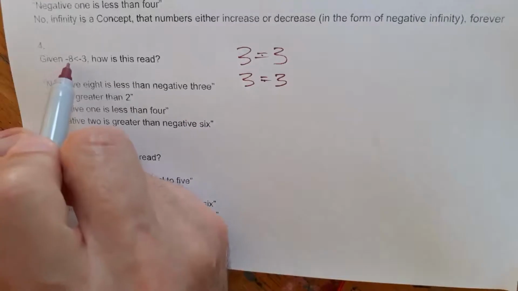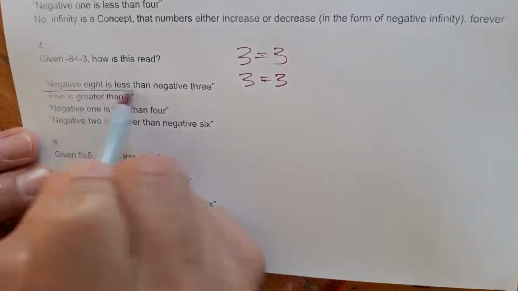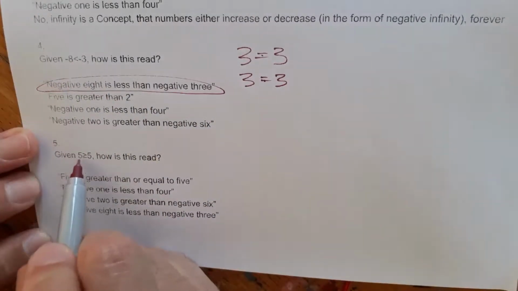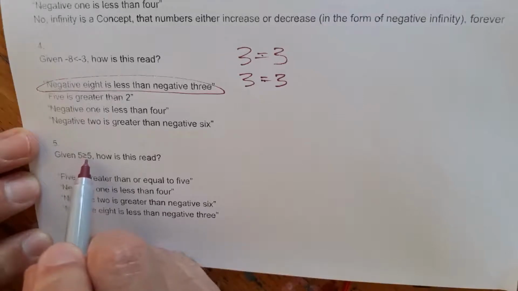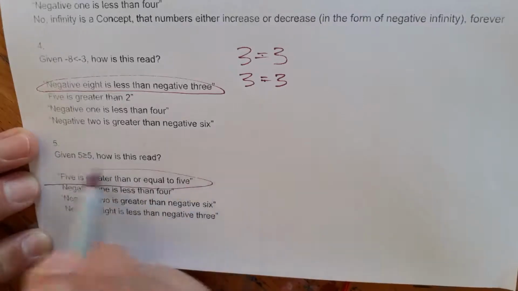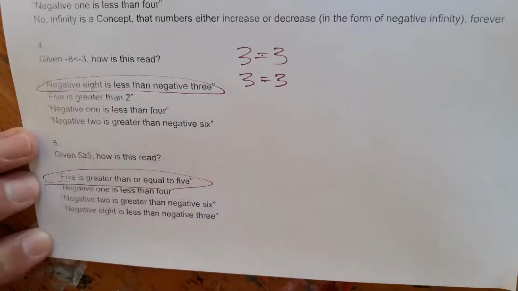Anyway, so given -8 is less than -3, given 5 is greater than or equal to 5. Practice reading it. Read it without the answer, and then just make sure you remember how to read these.